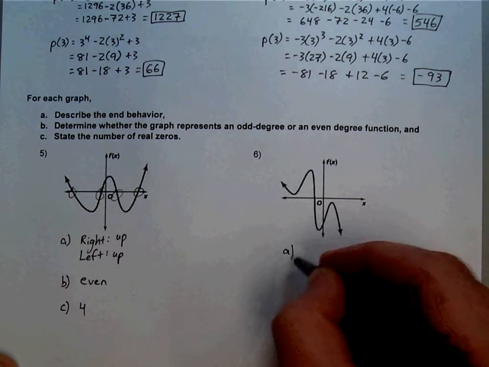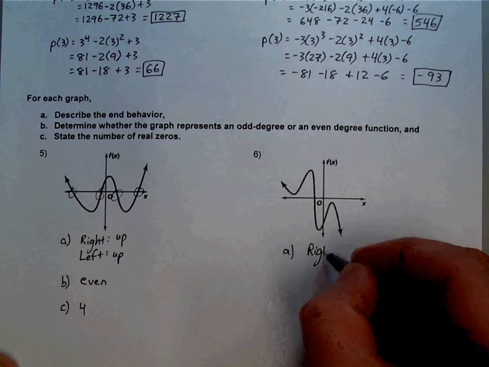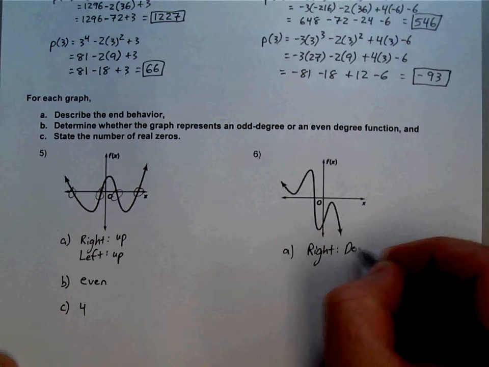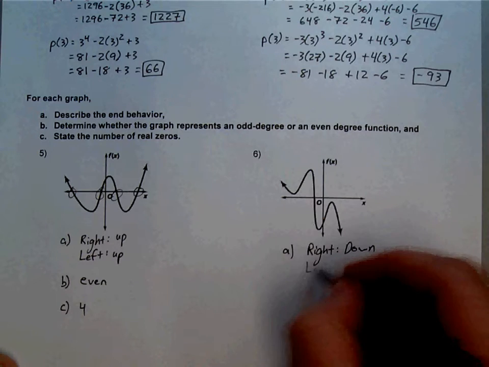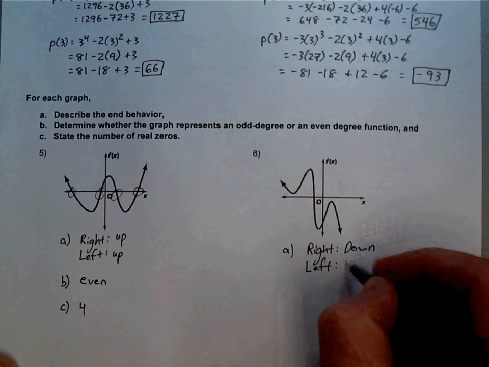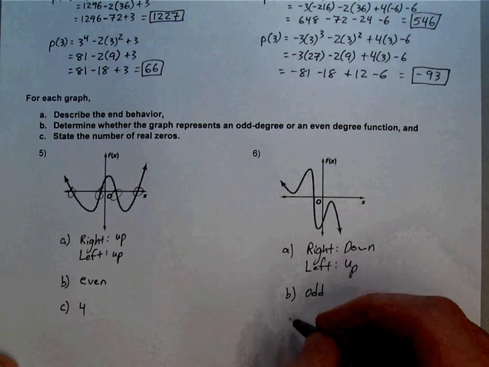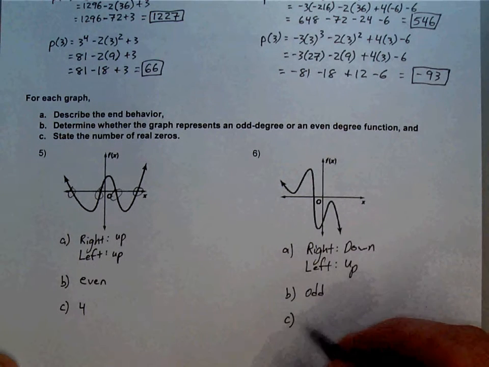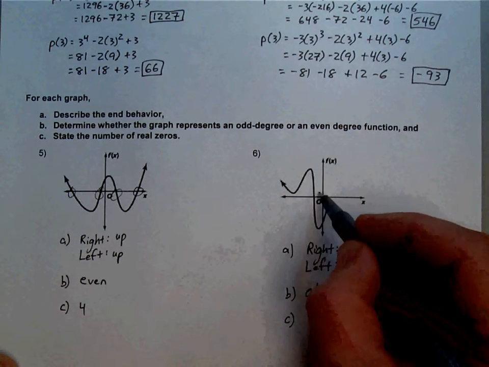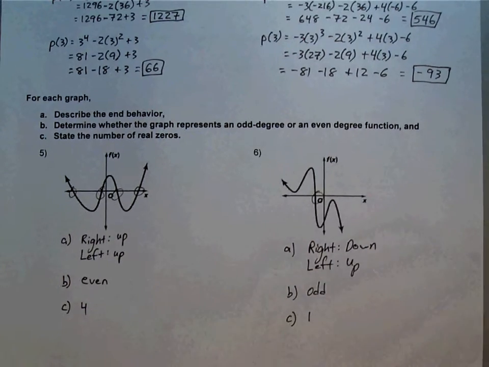Number 6, same questions. Right side is down. Left side is up. So that tells me then that it's odd. And then real zeros, looks like we just have 1.